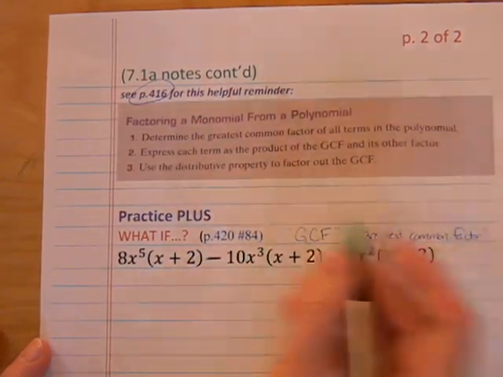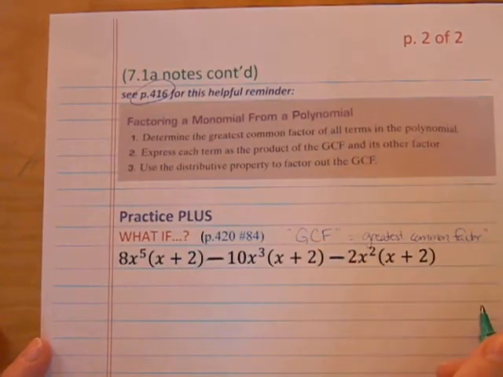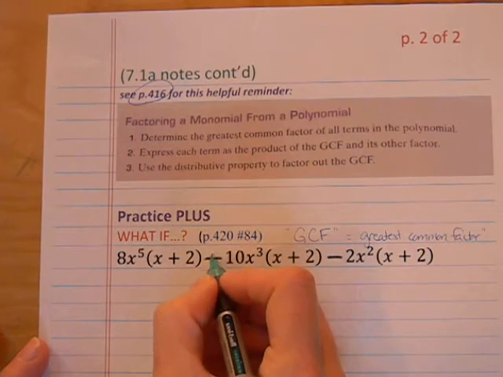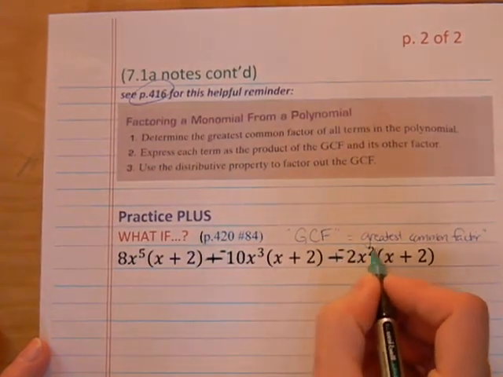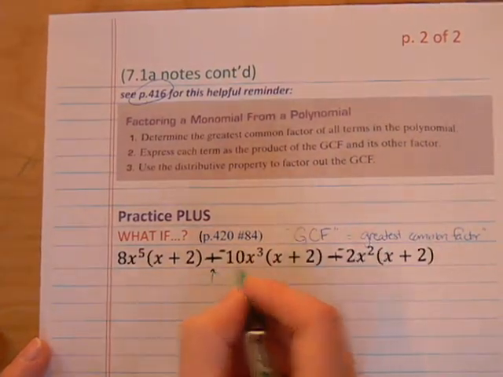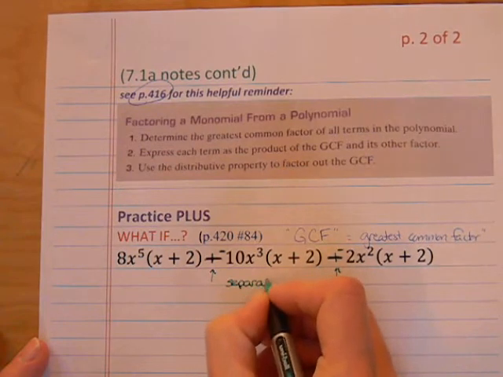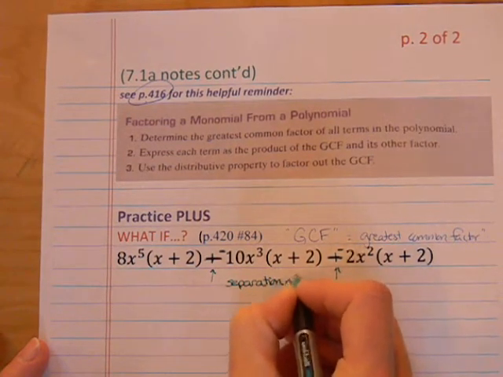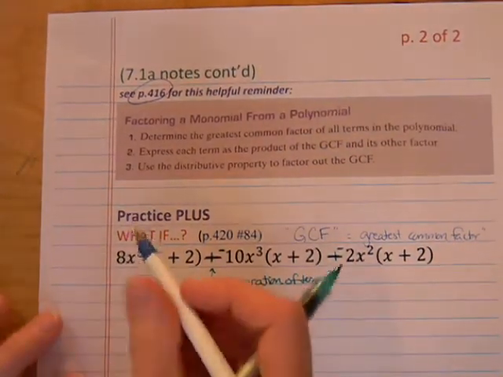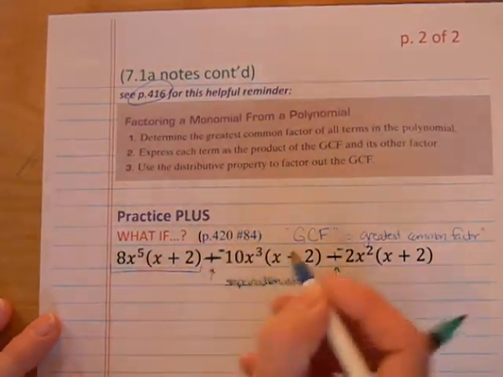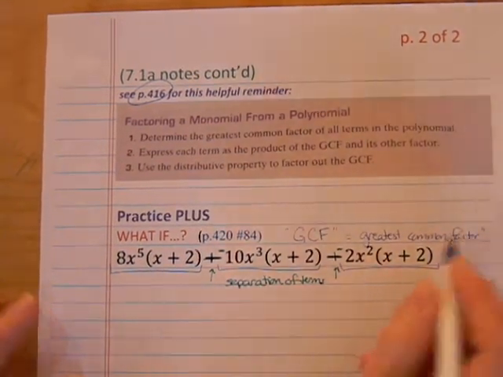Greatest common factor means you're looking at what the terms have in common, and terms are anything separated by a plus or minus. In fact, you might think of this as plus the negative 10x cubed and plus the negative 2x squared. And so these show the separation of terms, the adding signs or the plus signs. And so if you can think big picture here, we're looking to see what this first big piece has in common with this second big piece, has in common with this third big piece.